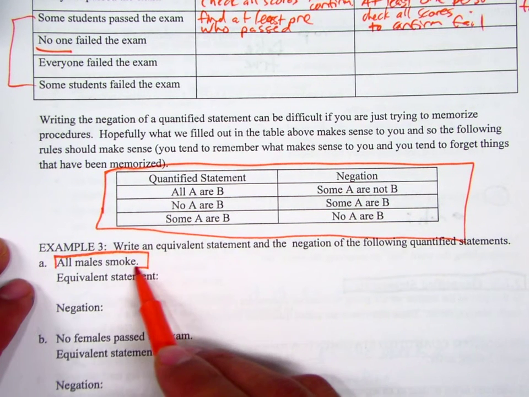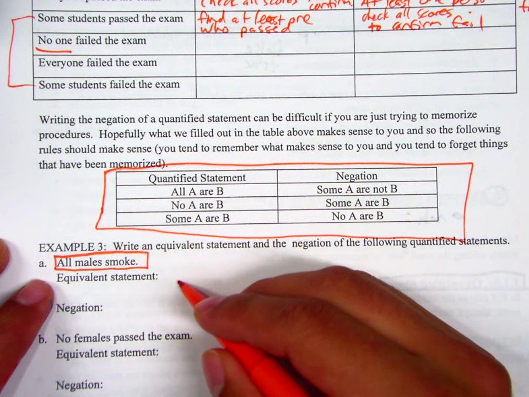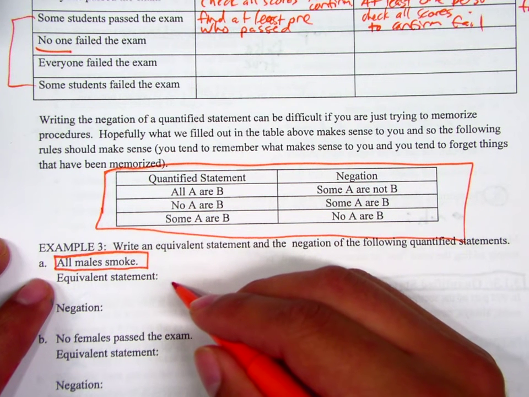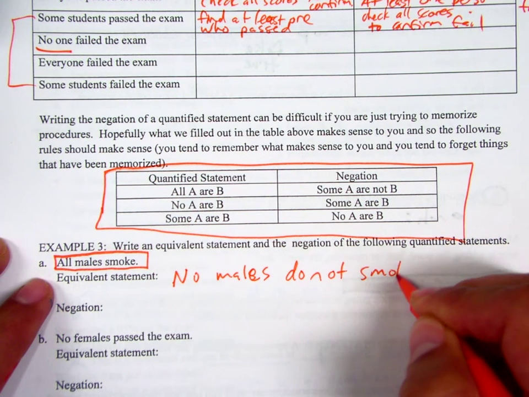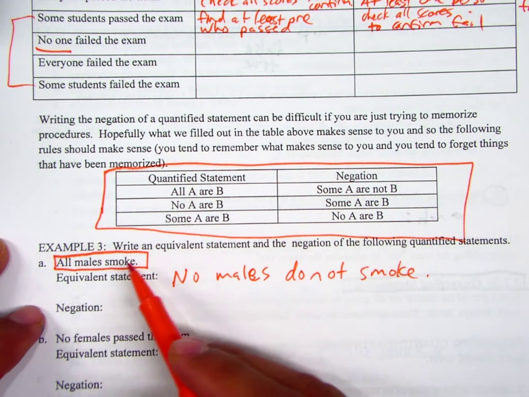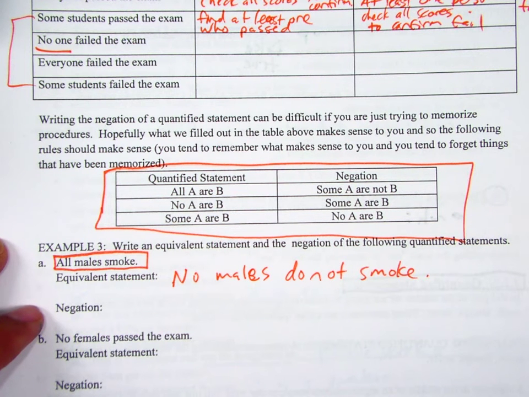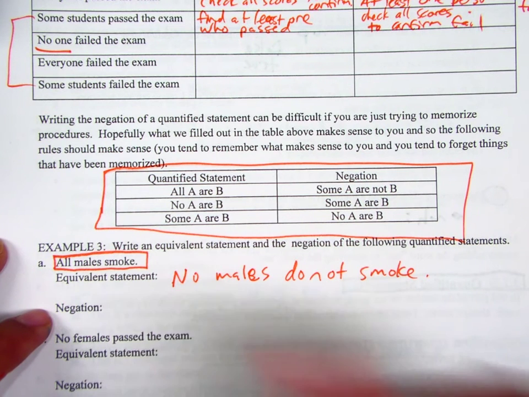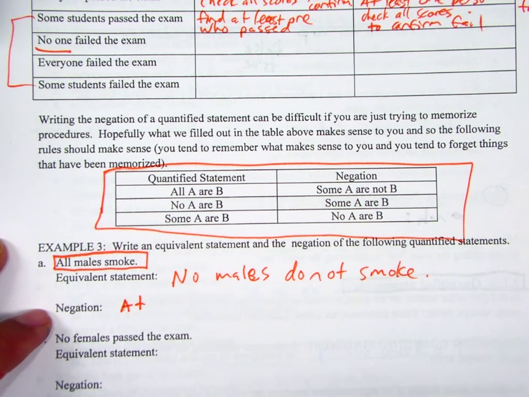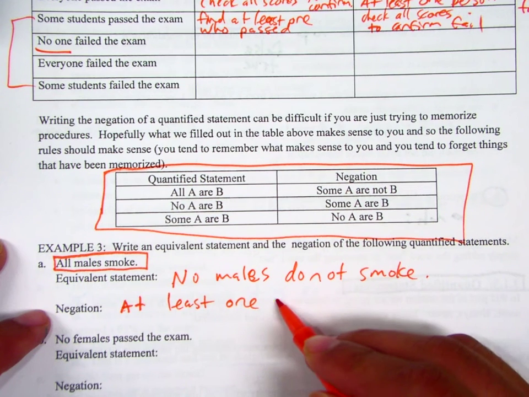All males smoke. How else could I say that so that it means the same thing? All males smoke. Without changing males. Every male smokes. No males do not smoke. Okay? So whether you focus on all males smoke or no males do not smoke doesn't make a difference, but if you're going to argue, that's a great way to think of negating something. So if someone has this bogus information. It says all guys smoke. How would you form an argument? So how would you say that's not true? You could say some males do not smoke. You could also say at least one male does not smoke.